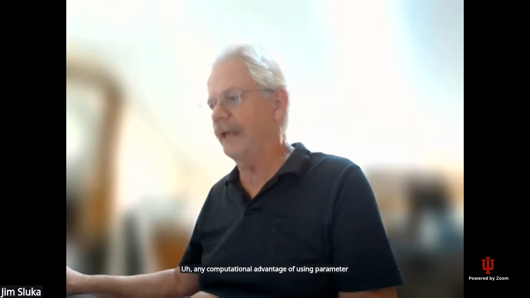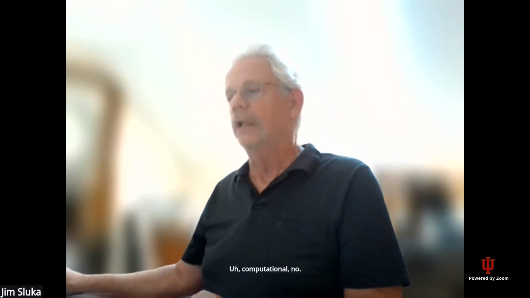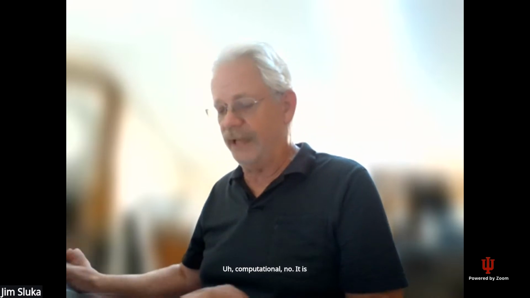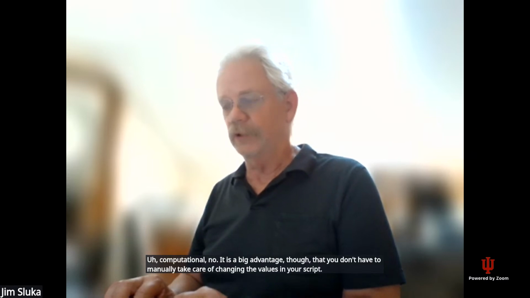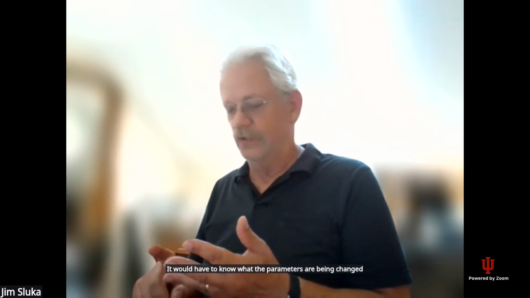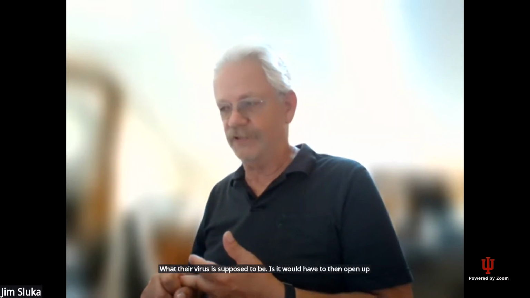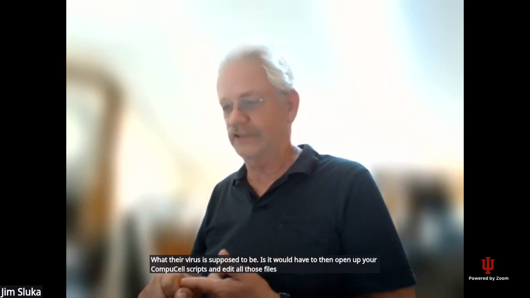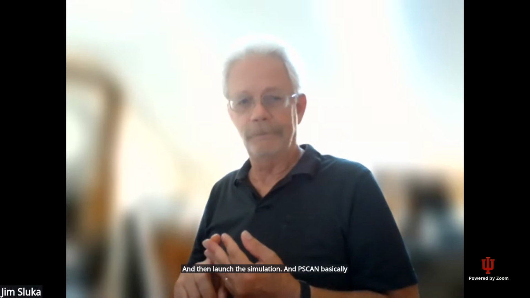Any computational advantage of using parameter scan from Twedit compared to a manual bash script? Computational, no. It is a big advantage, though, that you don't have to manually take care of changing the values in your script. If you're going to write a bash script or a Python program, for that matter, it would have to know what the parameters are being changed and what their values are supposed to be. It would have to then open up your CompuCell scripts and edit all those files, and then launch the simulation. And pscan basically does all that stuff for you.